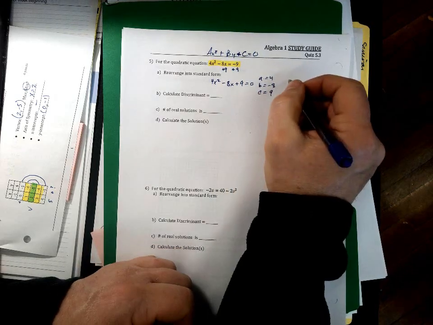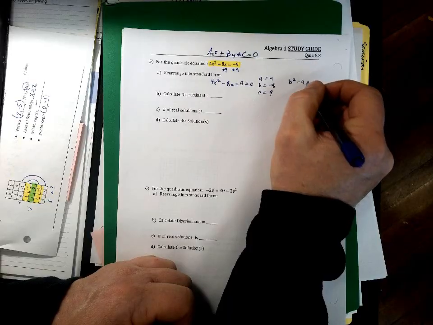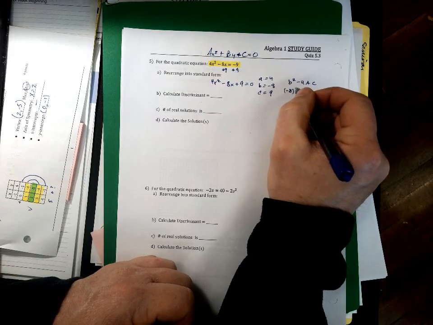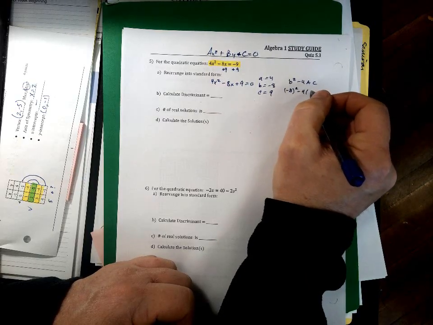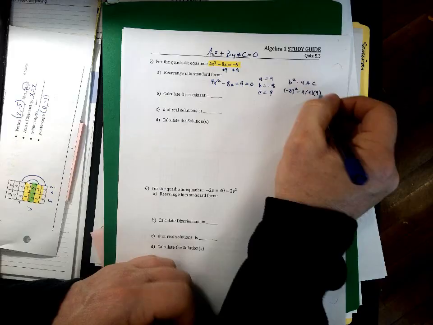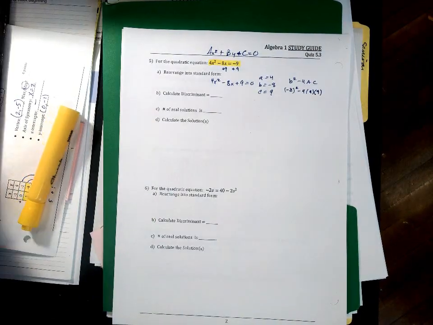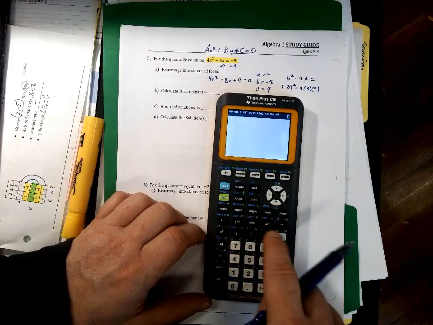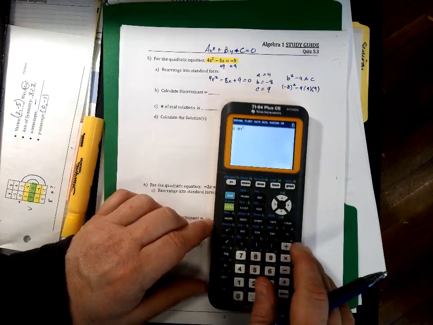The discriminant is b squared minus 4ac, which means -8 squared minus 4 times 4 times 9. Putting that in the calculator would look like this.